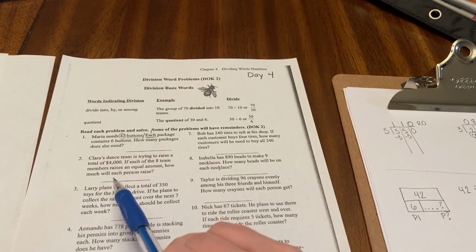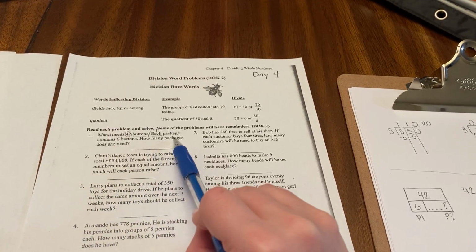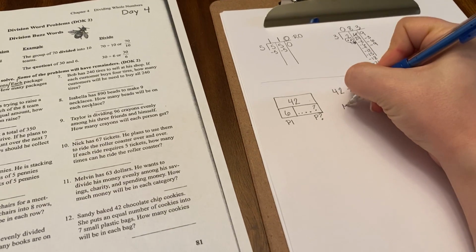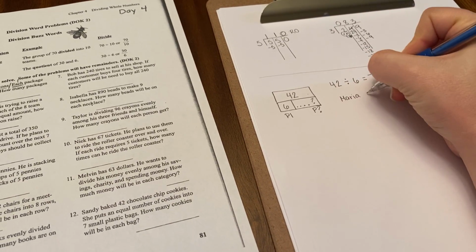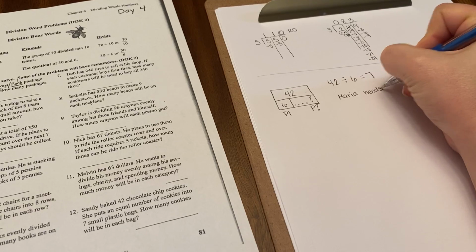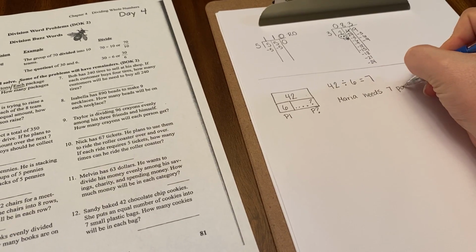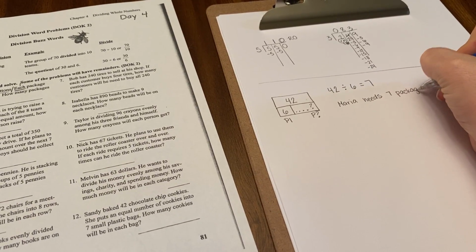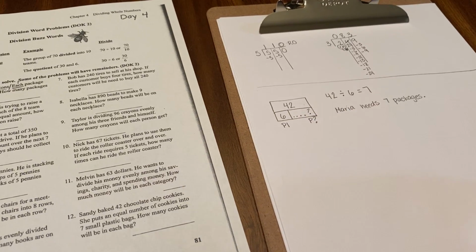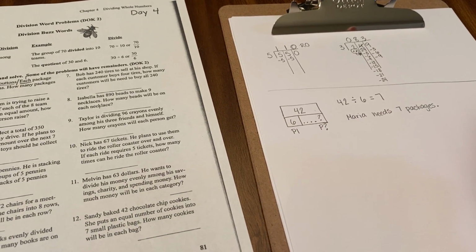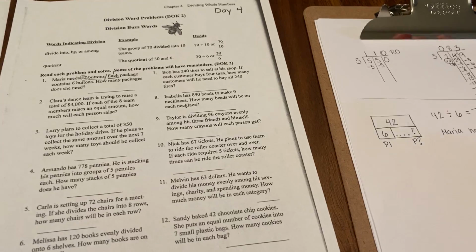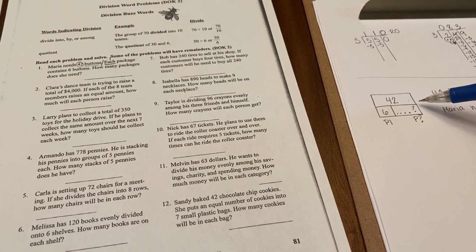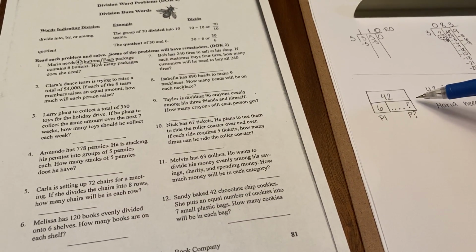So now I can write my statement. How many packages does she need? Maria needs 7 packages, period. Okay? Now, this tape diagram I know looks like the multiplication ones that we did.